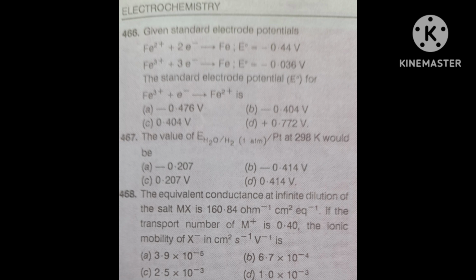Now I am telling you. Actually, this question is tough. Here the hydrogen ion concentration value is involved. The electrode is H2O oblique H2 at 1 atm with a platinum electrode, at 298 Kelvin. Then here what you have to do is apply the Nernst equation.